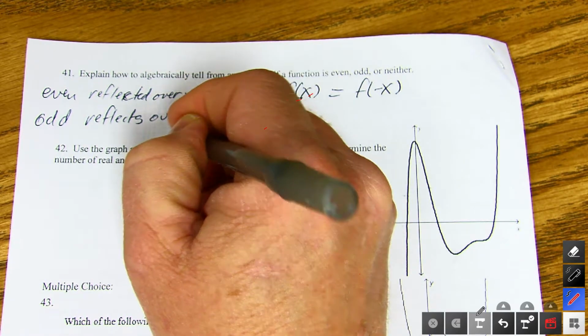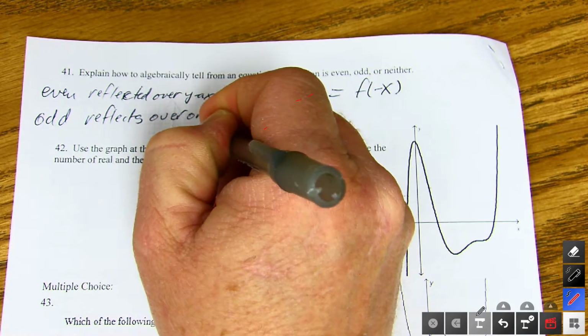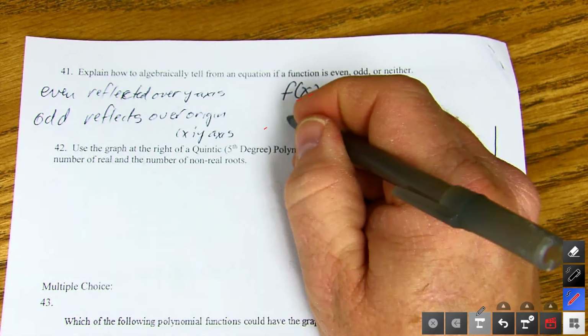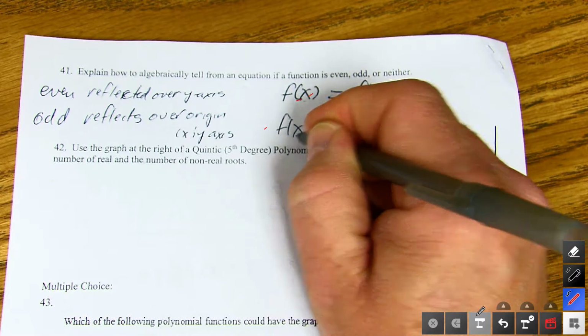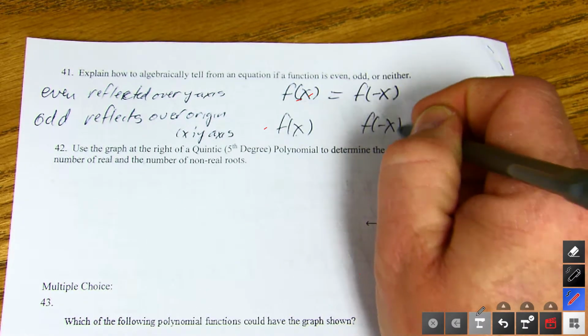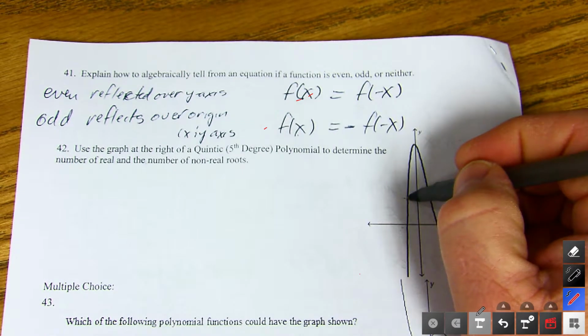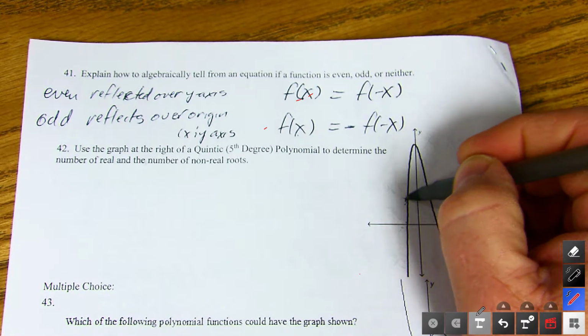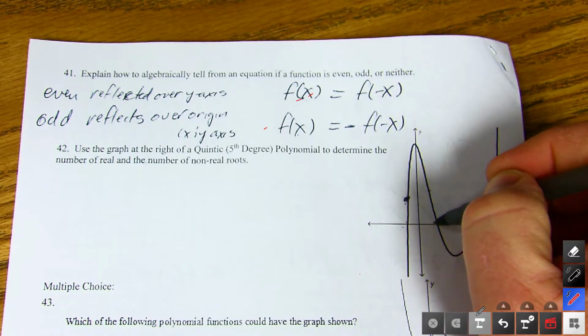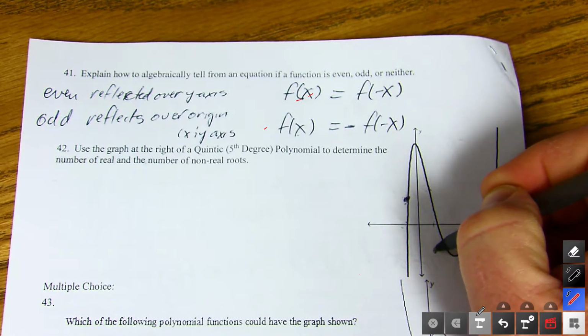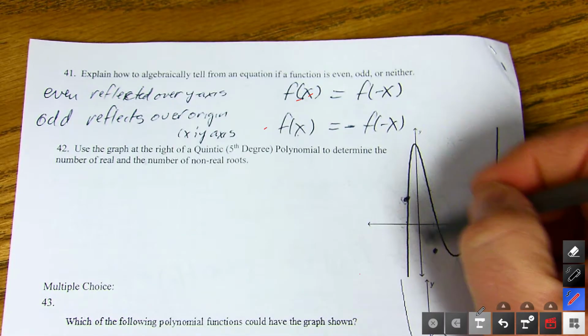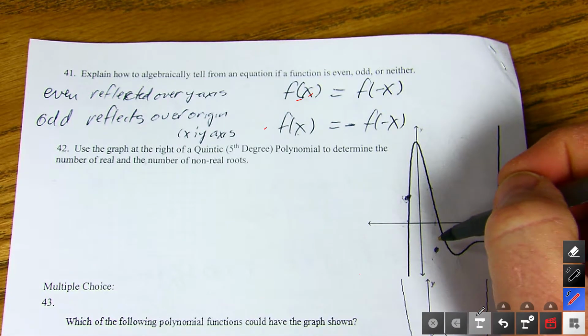Odd, we say reflects over both, or we say over the origin, which is the x and y axes. What that really means is if I put in an x or put in a negative x, I will get complete opposite values. So in other words, if I put in a negative x and get a value here, when I put in the same positive x, the value should be down here. And that would be then reflecting over the origin. Okay? Perfect.